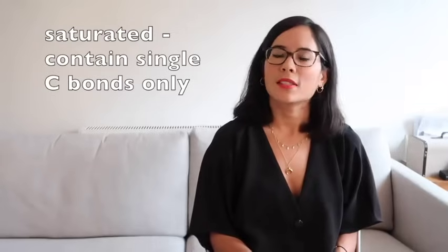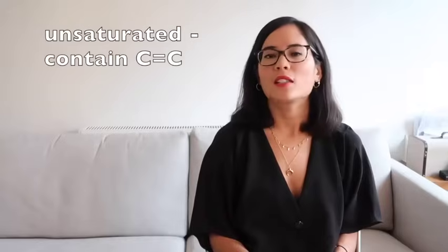So these are the simplest hydrocarbons, and we call them saturated, and that's because all the carbon bonds are single. If we look at alkenes, they are unsaturated, and that means they contain a double carbon bond. I'm going to show you how to draw the first 4 alkenes.